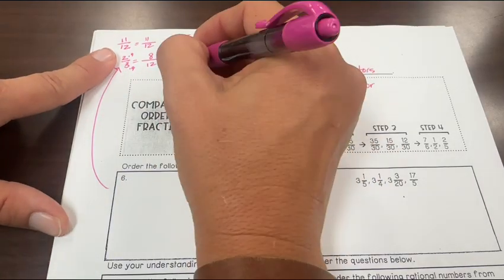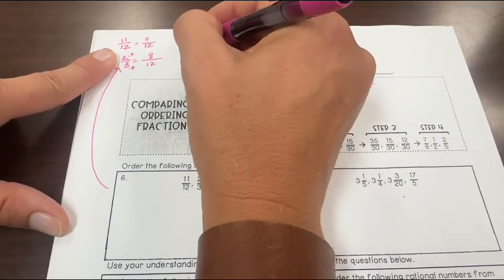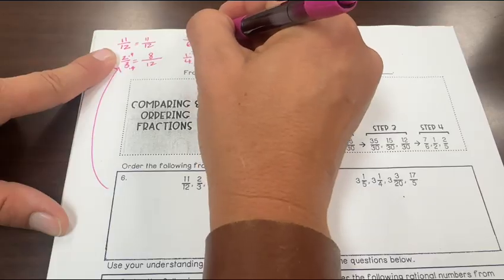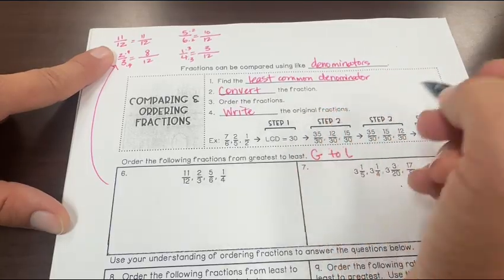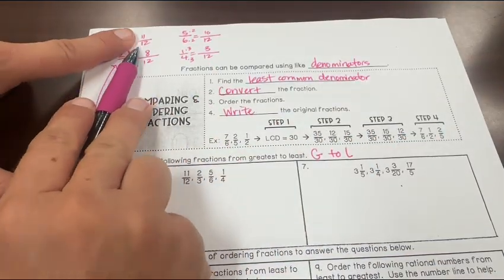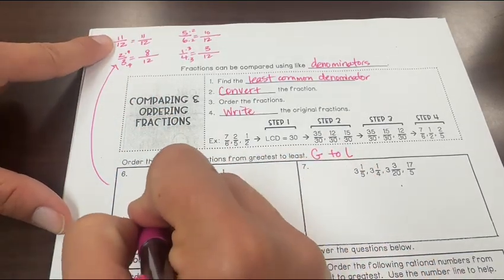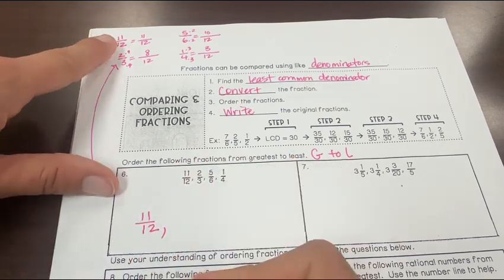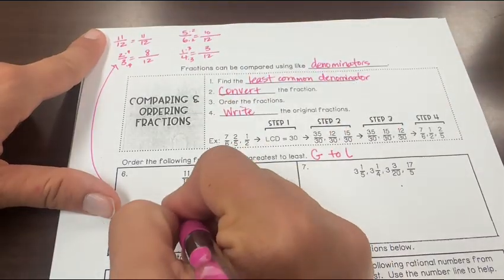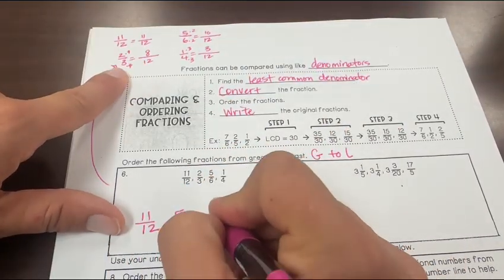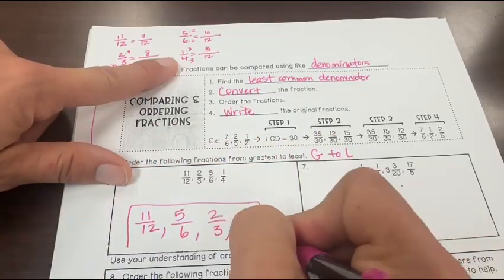4 goes into 12 three times, so 1 times 3 is 3. Then 6 times 2 is 12, so 5 times 2 is 10. If I want to go from greatest to least, I'm going to look for my greatest numerator because they all have a denominator of 12. So 11/12, that's my original, is going to be first. Then I have 8 or 10. Well, 10's bigger, so 5/6 is next. Then we've got 8, which is 2/3. Then we've got 1/4. So that is greatest to least.